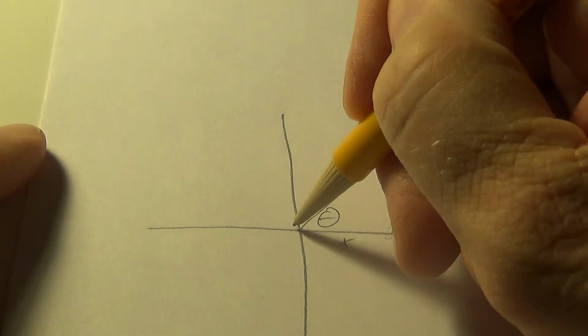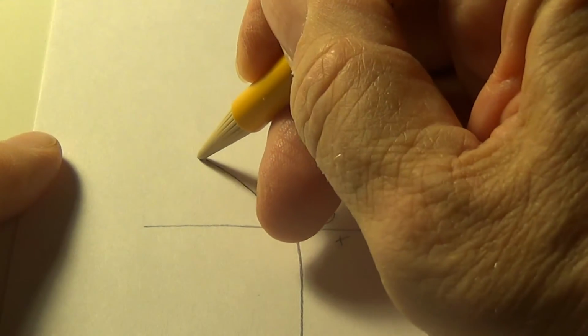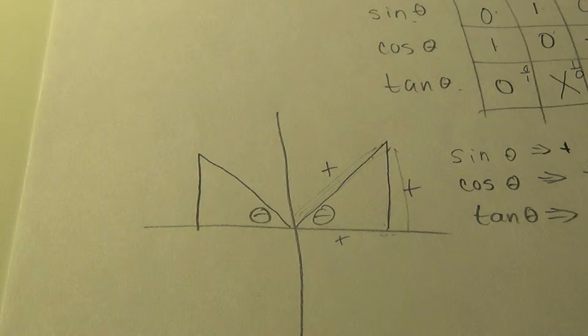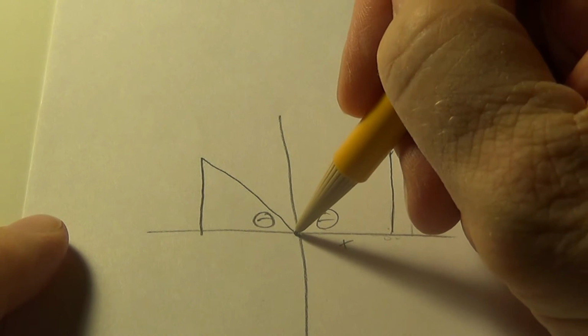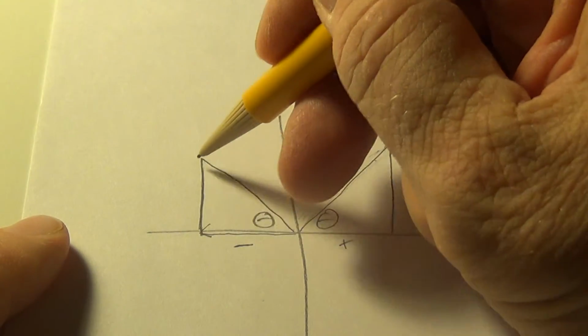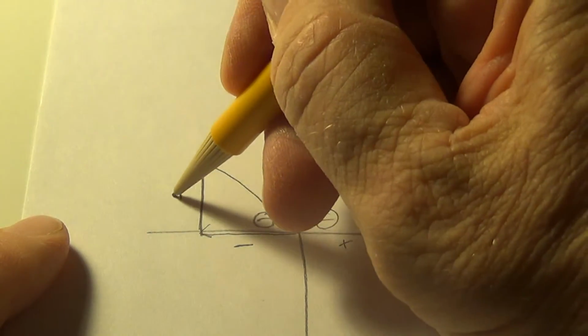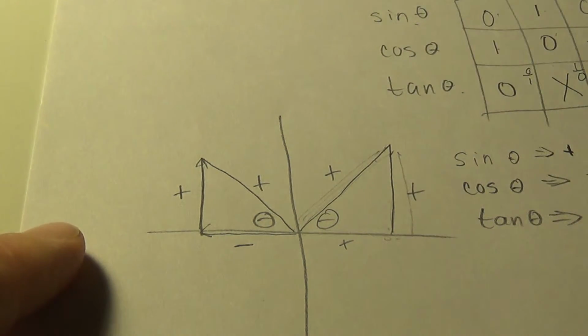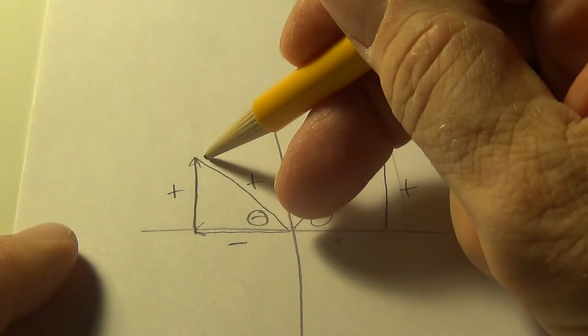Now, let's draw a typical triangle in the second quadrant. So there's the angle right there. Things are changing. Here, side adjacent went backwards, so it's negative, but side opposite went up, so it's positive. And a hypotenuse is always positive because it's a distance from here to here.